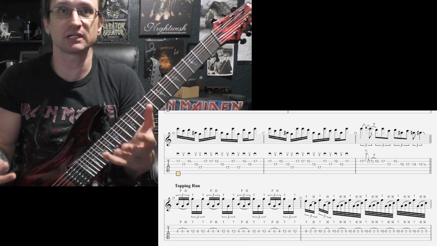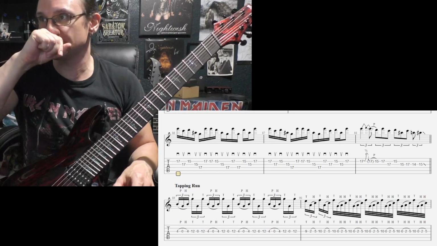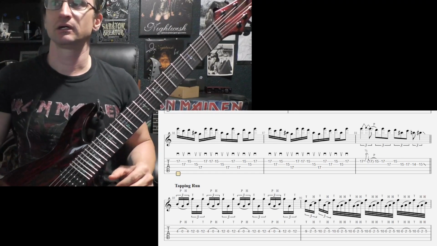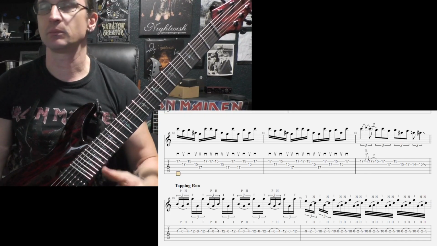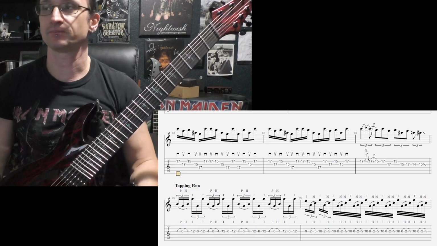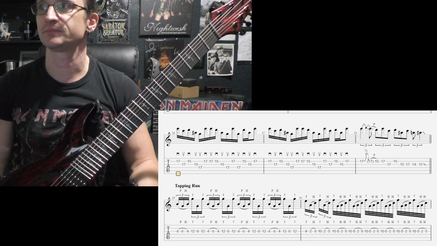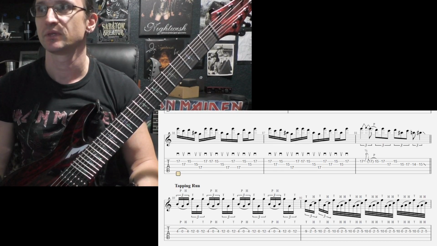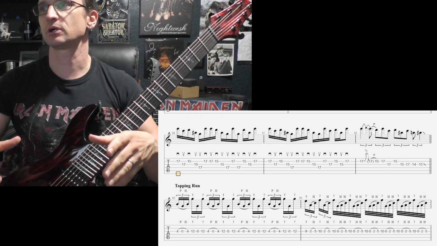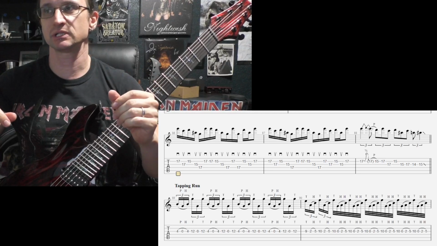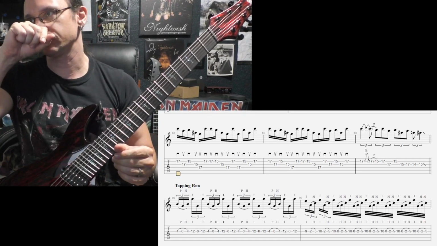In fact, you can turn it into a quarter note pattern if need be. That's fine too. You can always just decrease the amount of notes per click that you're working on. That's definitely a good strategy. Sometimes it's the best strategy. So that's always a good option to start with. Decrease the amount of notes you're playing per click.